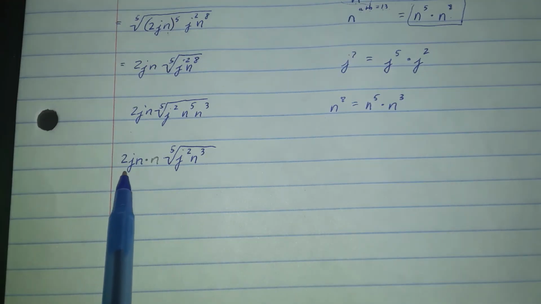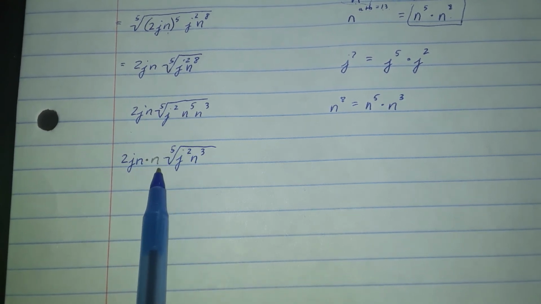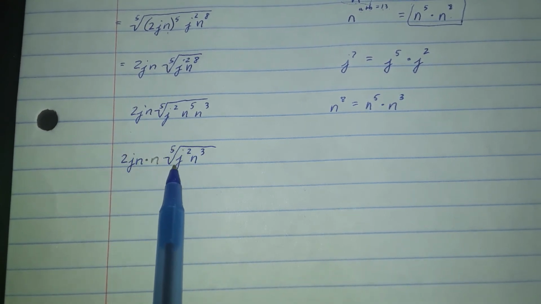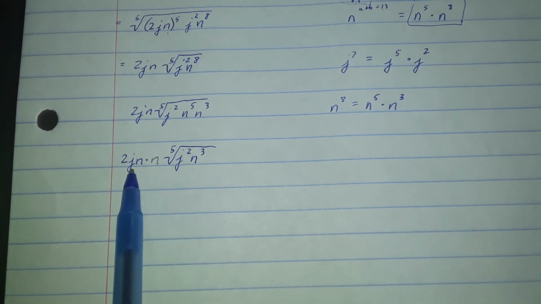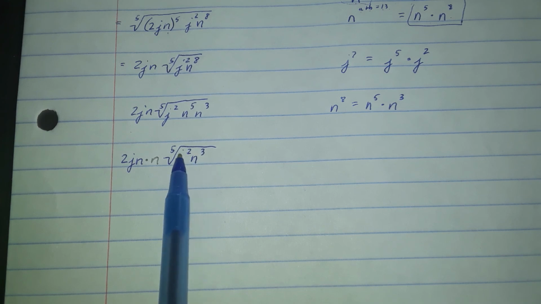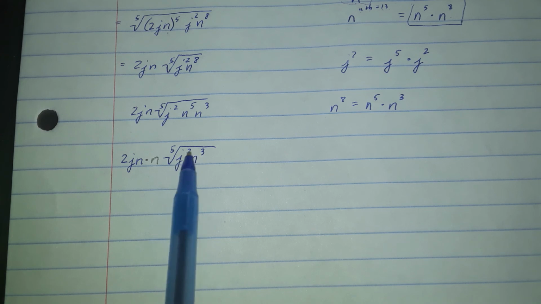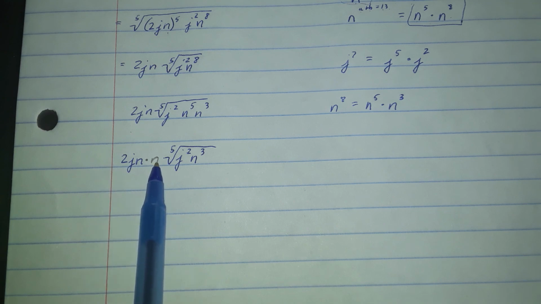I have 2jn times n that I just kicked out because of the inverse operation here, times the 5th root of j to the 2nd power n to the 3rd power, and now there's no 5 that I can subtract out of this exponent, so these are basically what I'm going to have left on the inside. There's nothing more that I can do to simplify this. There is something on the outside, though, that I can do to simplify this.